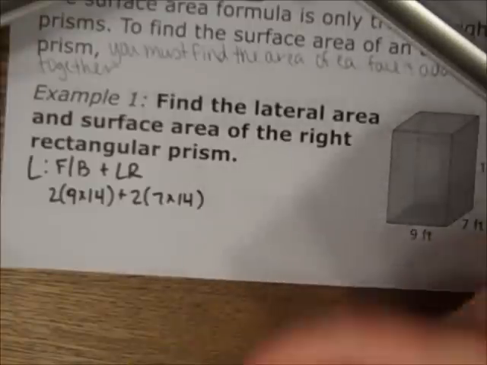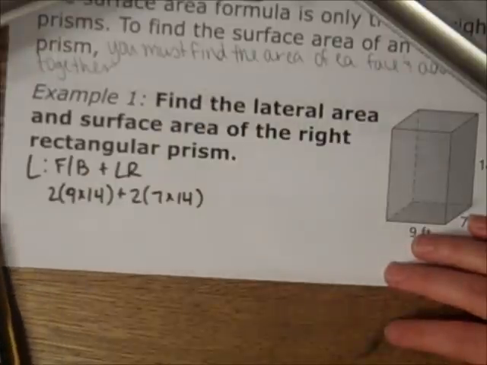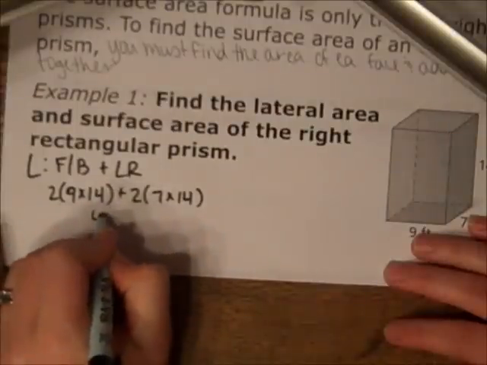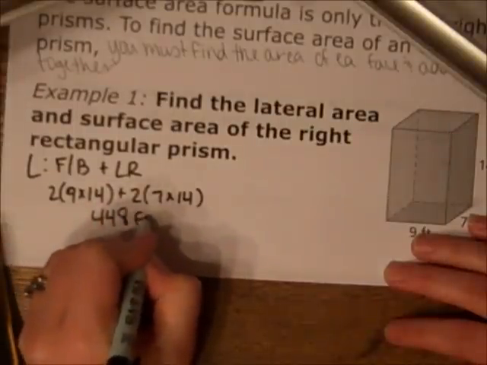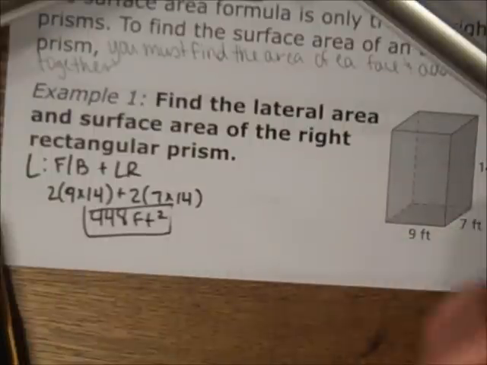So let's type this in here. 2 times 9 times 14 plus 2 times 7 times 14. That gives me a lateral area of 448 feet squared. Remember, area is always squared, so surface area included.